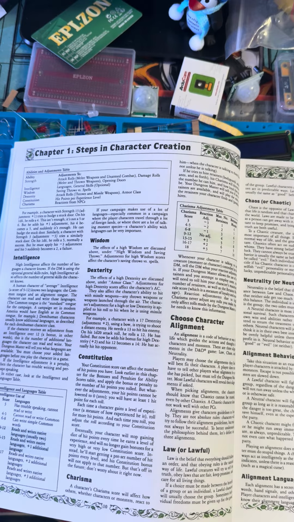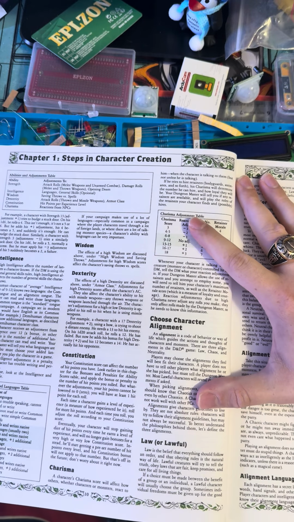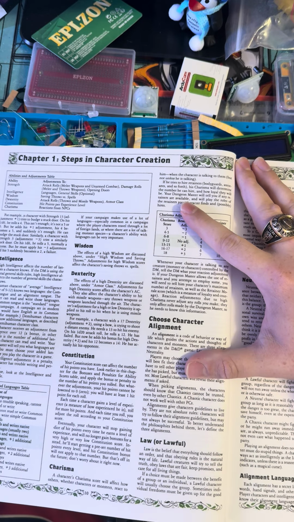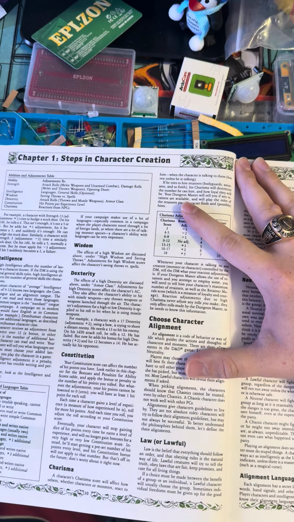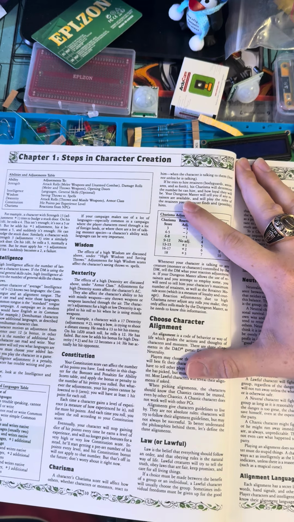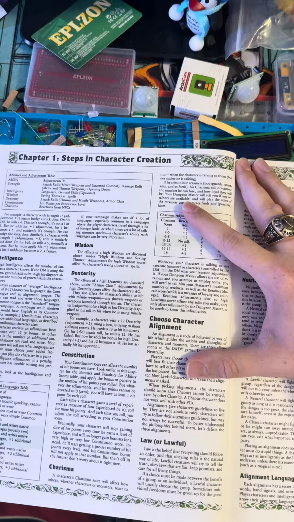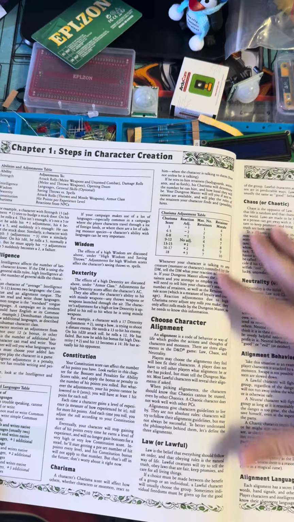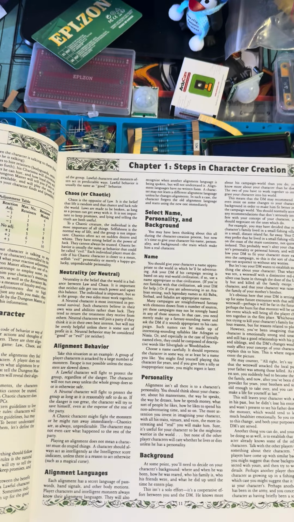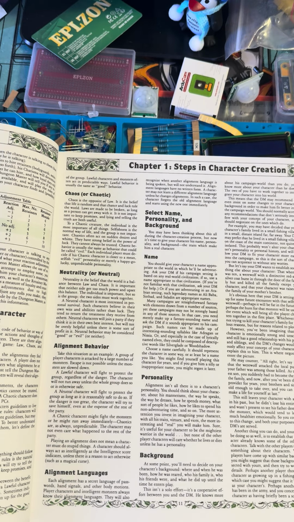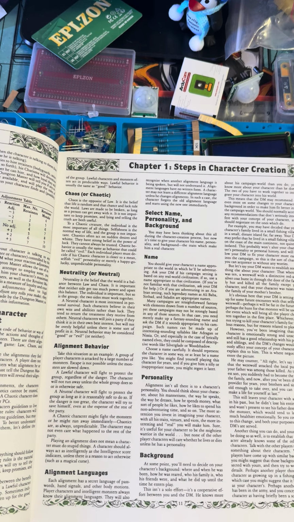Law or lawful? Law is the belief that everything should follow in order, and that obeying rules is a natural way of life. Lawful creatures will try to tell the truth, obey laws that are fair, keep promises, and care for all living things. If a choice must be made between the benefit of a group or an individual, a lawful character will always choose the group. Sometimes individual freedoms must be given up for the good of the group. Lawful characters and monsters often act in predictable ways. Lawful behavior is usually the same as good behavior.